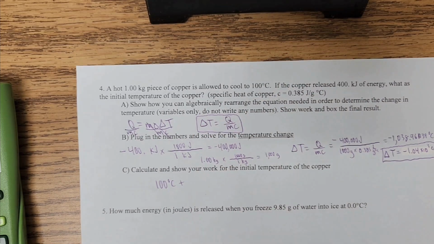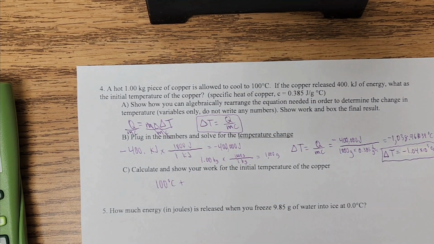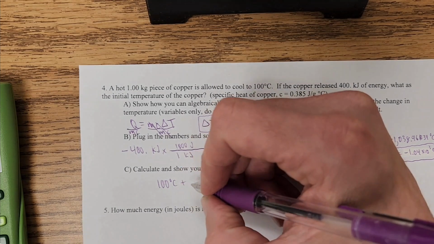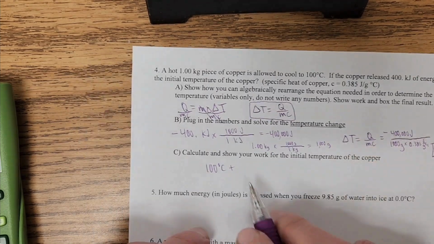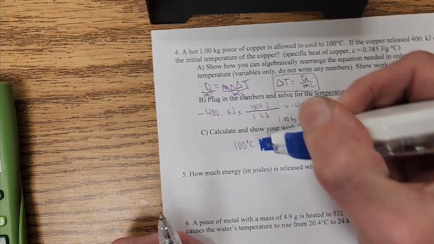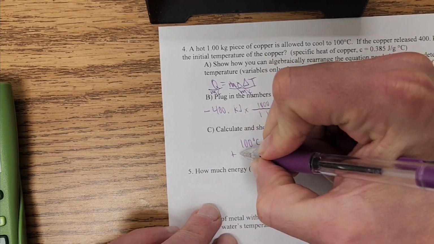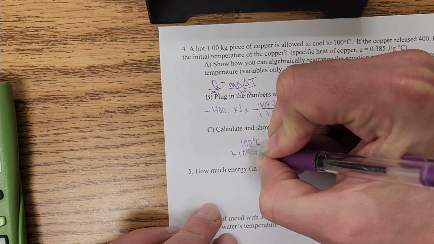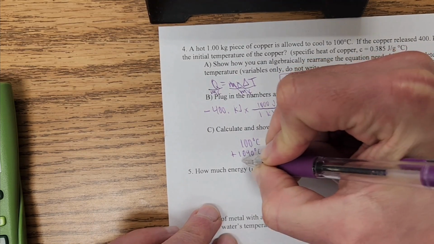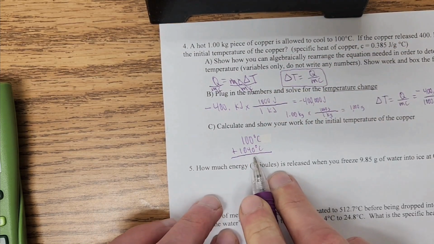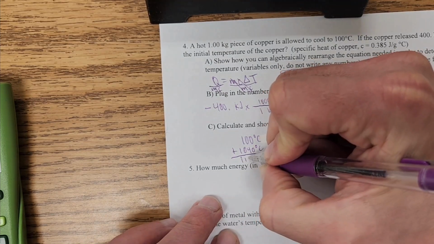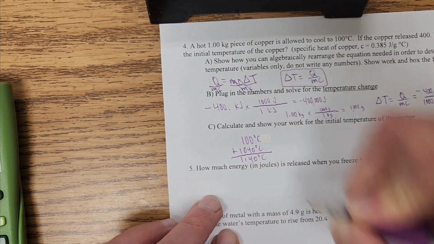And then what was the original temperature? Well, we'll use our rounded number, I suppose, and I guess we should do this properly. 100 degrees Celsius plus 1,040 degrees Celsius. It must have started out at 1,140 degrees Celsius.